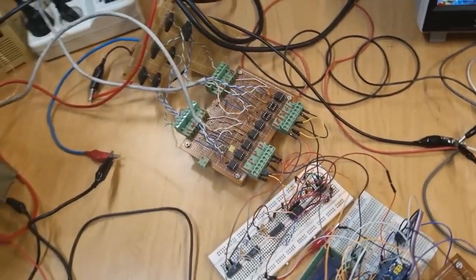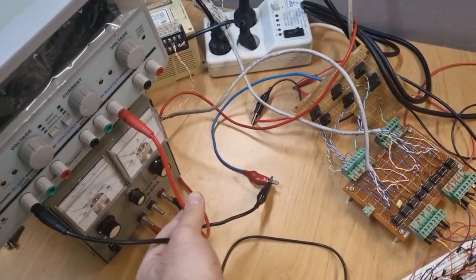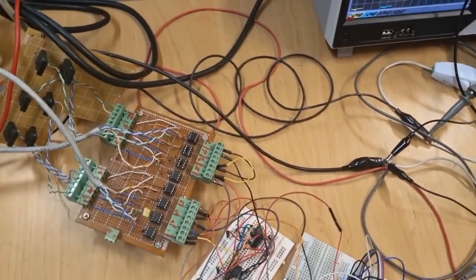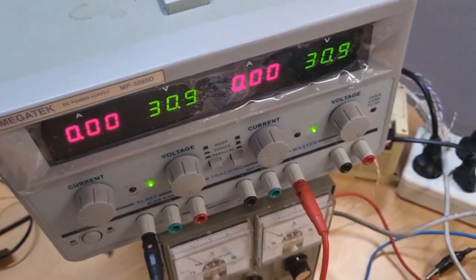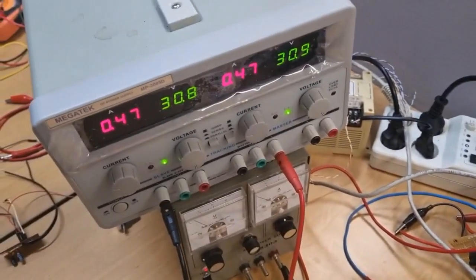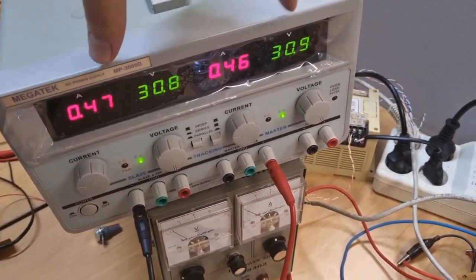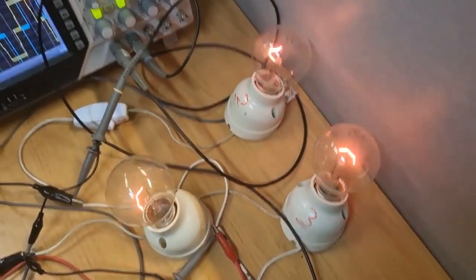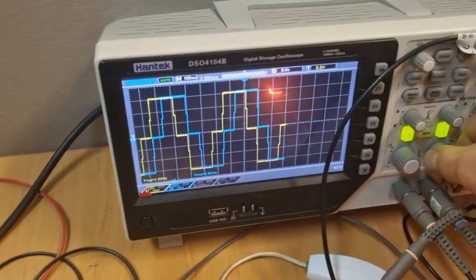Okay, for the final stage, I connected the DC link to the inverter, and I'm going to turn this on. You have to wait for that. I'm using these 2 channels in series, and this is our lamp, and now we can see that by changing the time division.